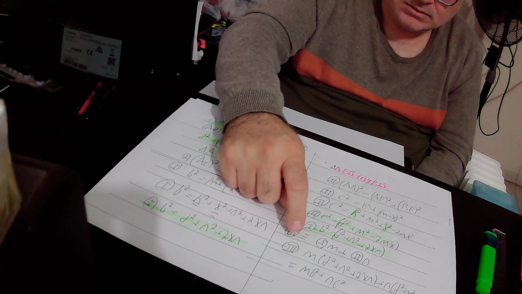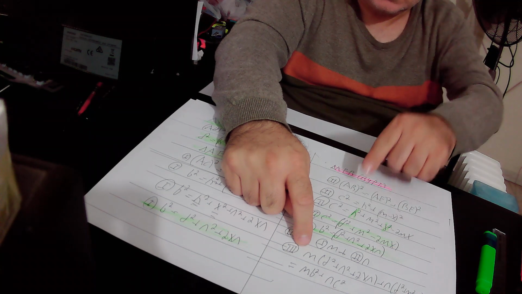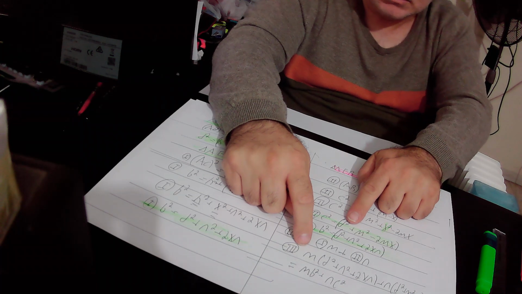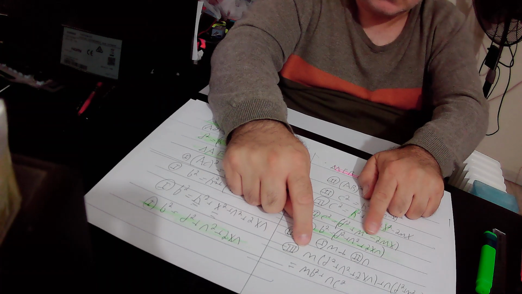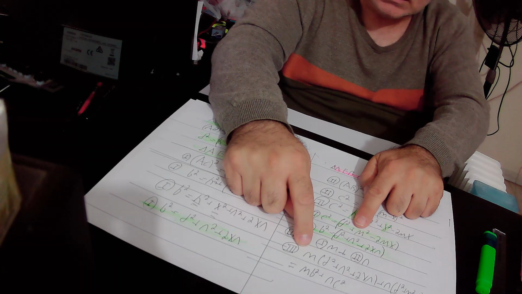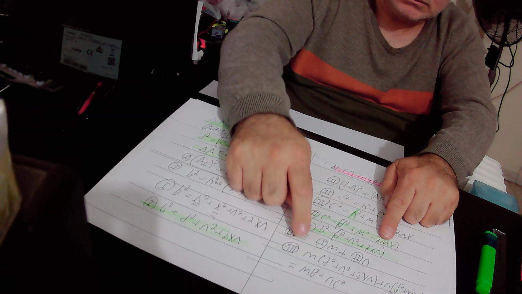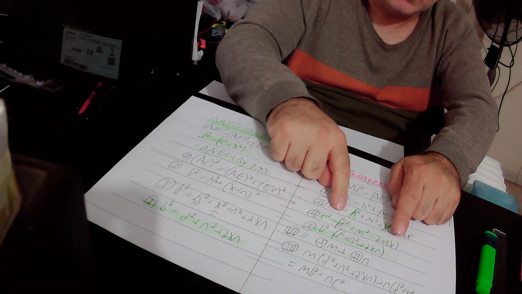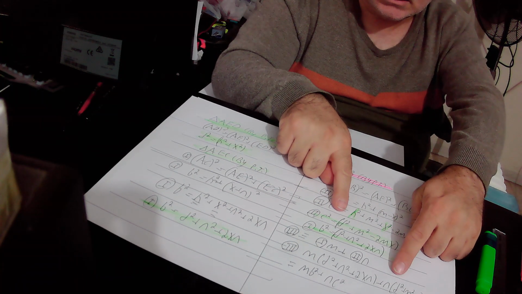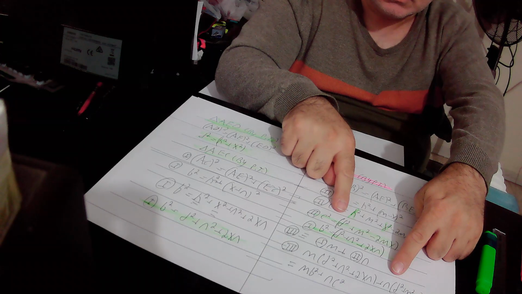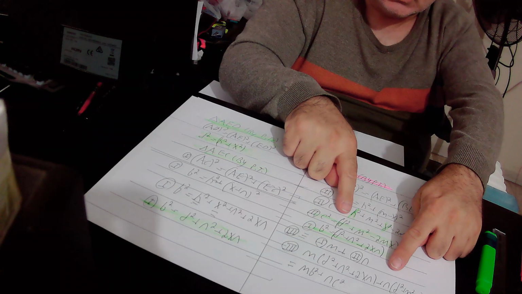So here we multiplied the right side of equation number 1 by m. This is the right side of equation number 1, so it is m. Inside the brackets we have d squared plus n squared plus 2 times xn. Then we multiplied the right side of equation number 2 by n, so it is n.